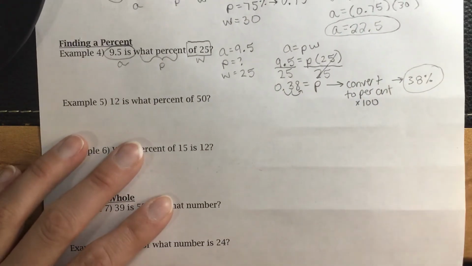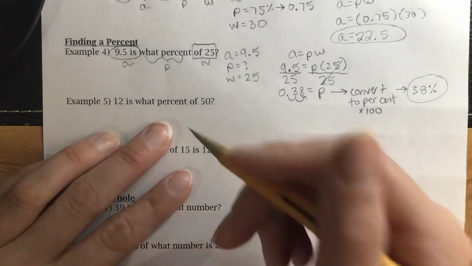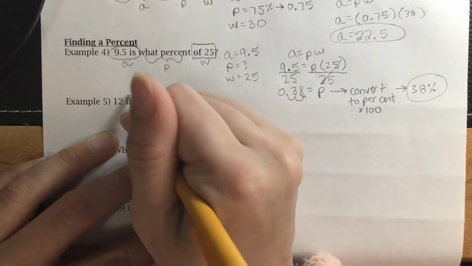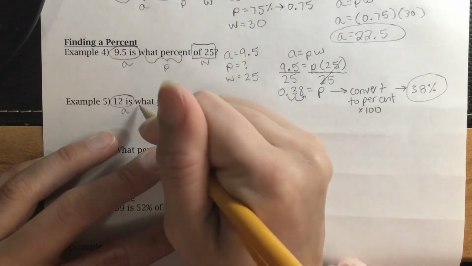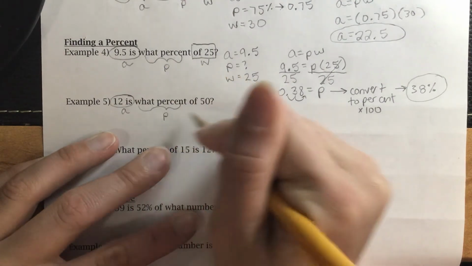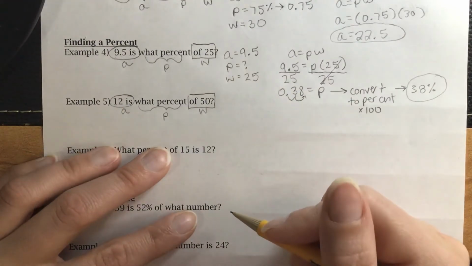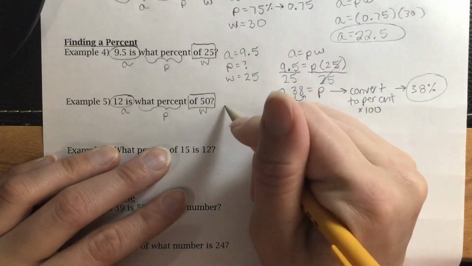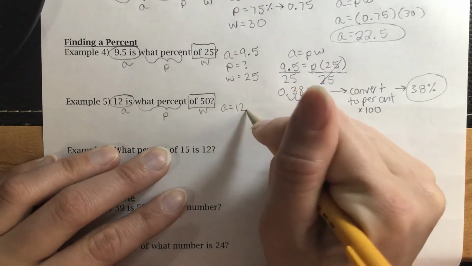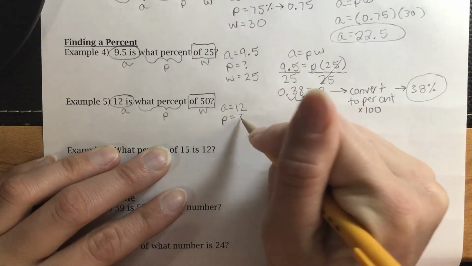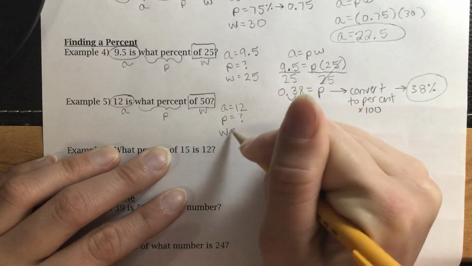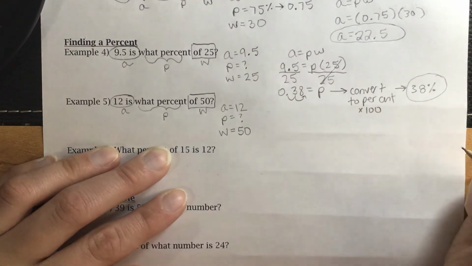Let's try another one. I have 12 is, there's my A, what percent, we don't know, of 50. There's my W. I have A equals 12, P equals question mark, W equals 50.